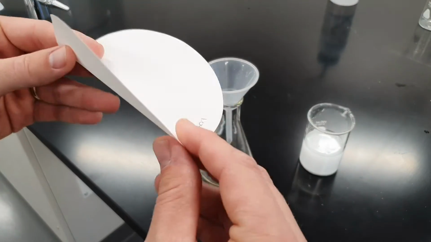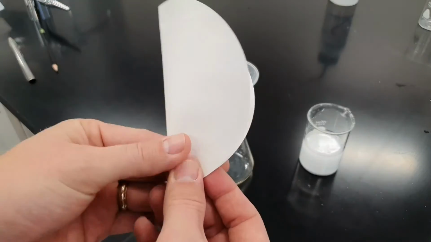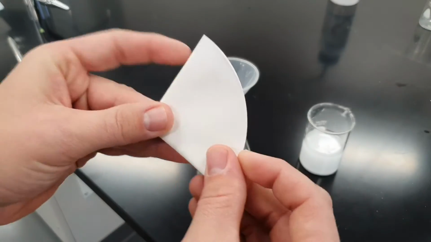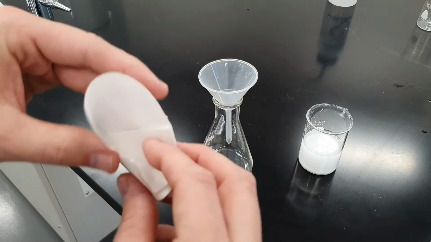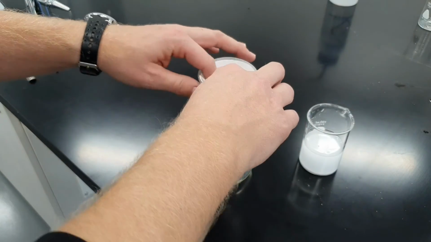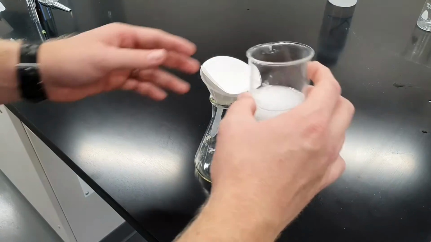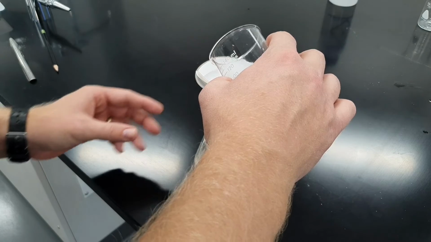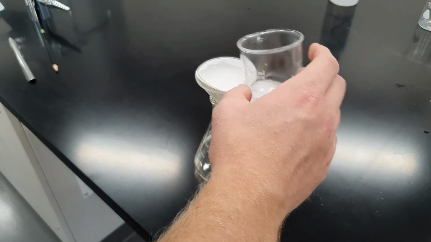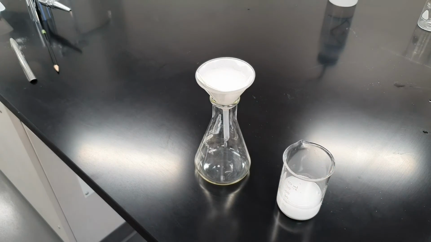So when we're doing this, we want to fold the filter paper in half once. We want to fold it in half again, and then open back up, and there's our nice little funnel to go ahead and filter our solution. So we're going to pour this through, and we'll see what happens here. You don't want to over pour the filter, but we'll just let it sit there and filter for a second.